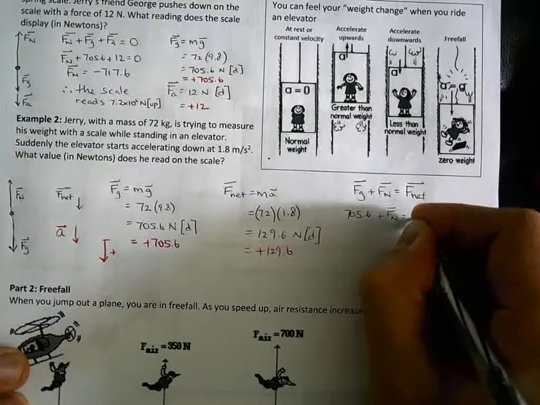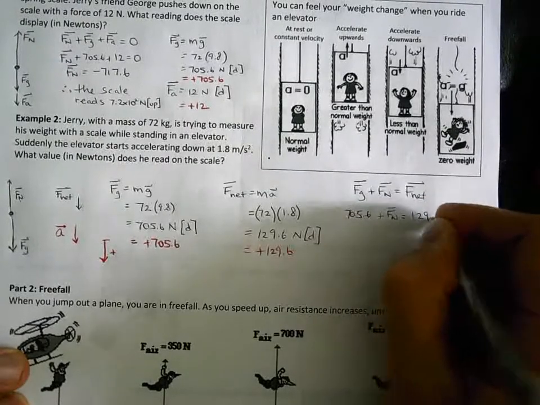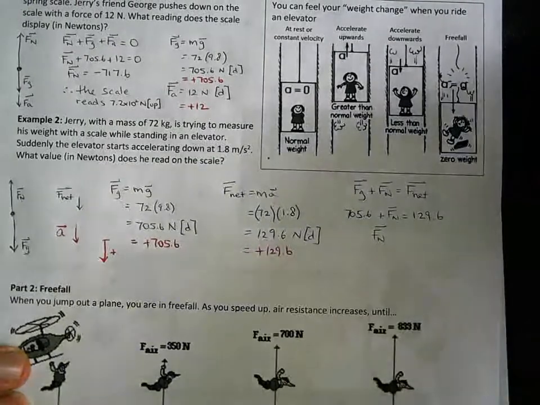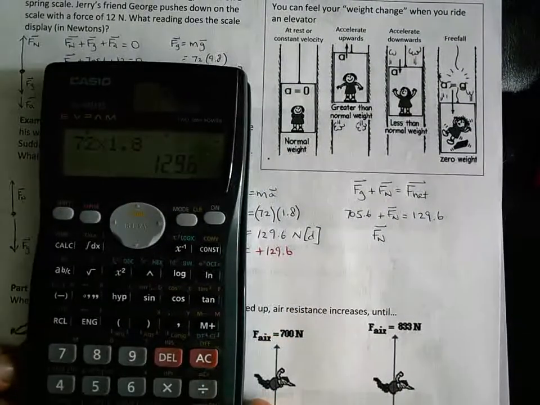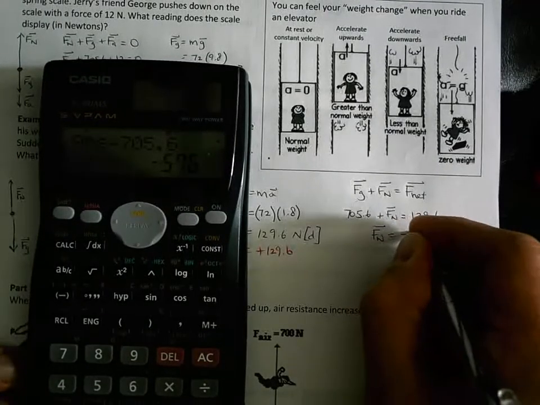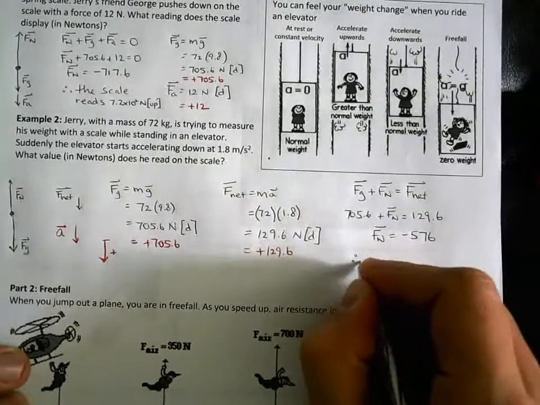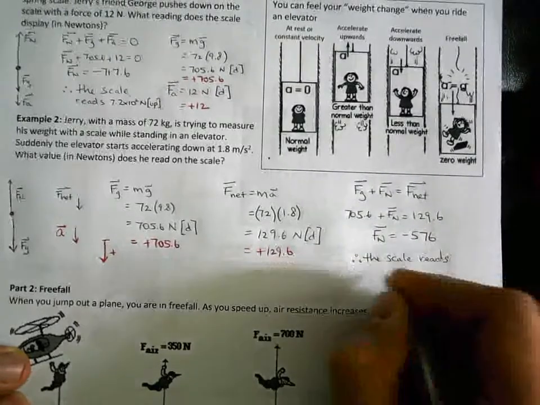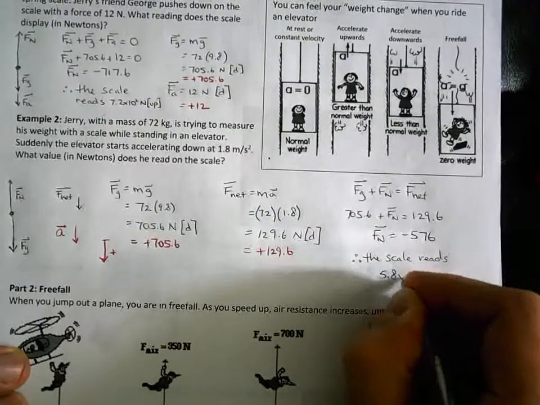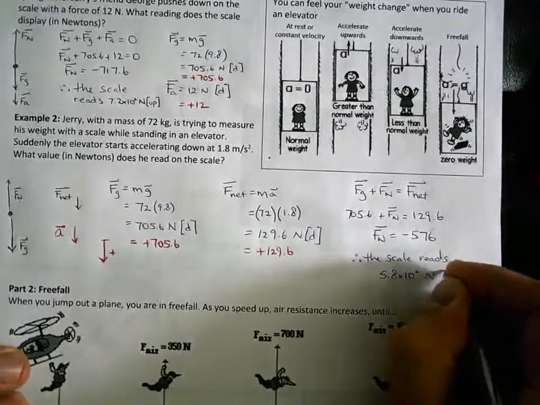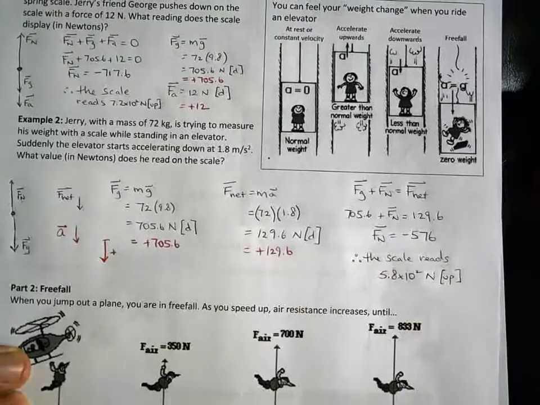Okay, so now I'm going to subtract this from the other side. So I get Fn is equal to 129.6 minus 705.6. And that gives me negative 576. Therefore, the scale reads 5.8 times 10 to the 2 newtons up, the opposite direction, which is up.